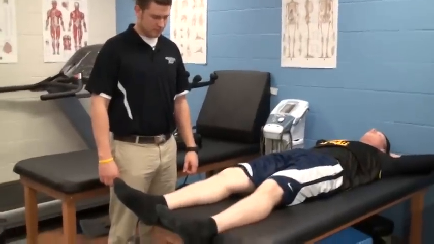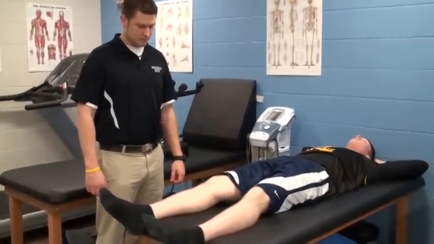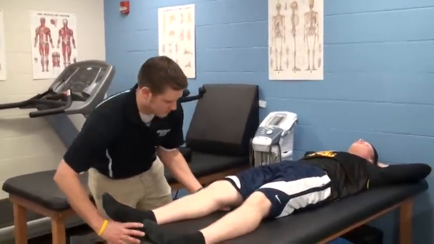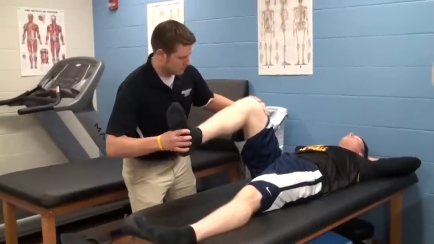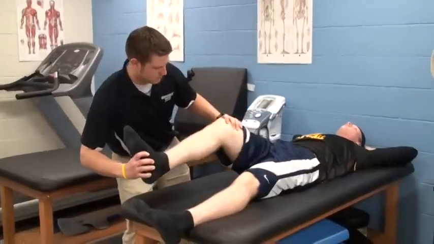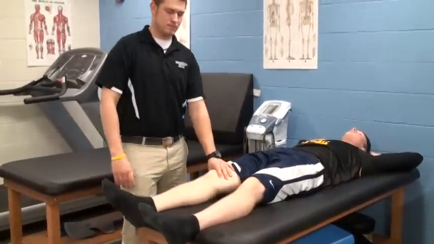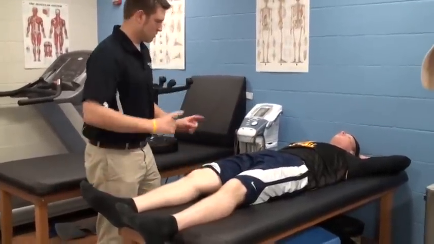Next we will be performing the meniscal pathology tests. First test will be the McMurray's test, checking for any popping, clicking, any uncomfortable sensations. And following that will be the Apley's compression. Flip over.